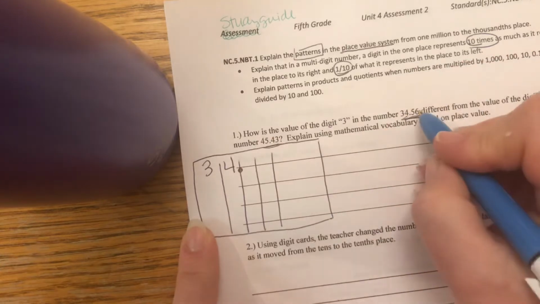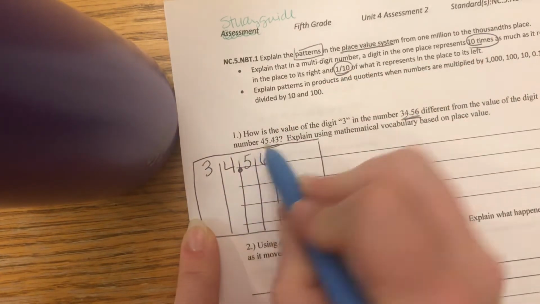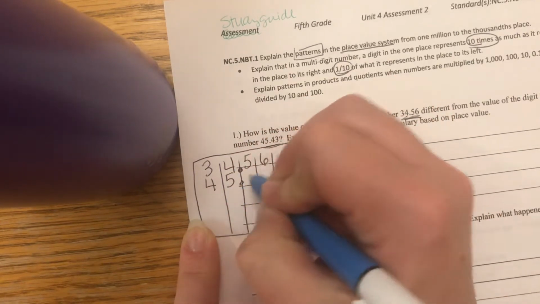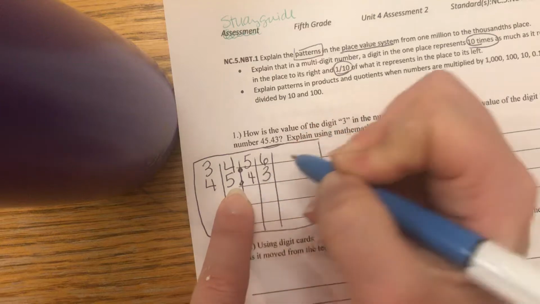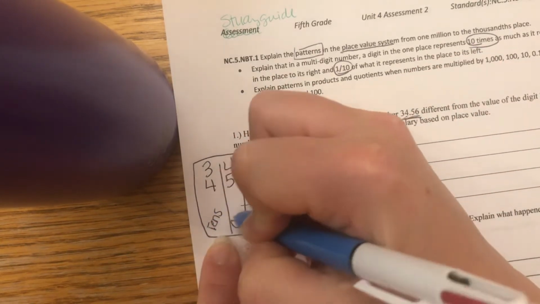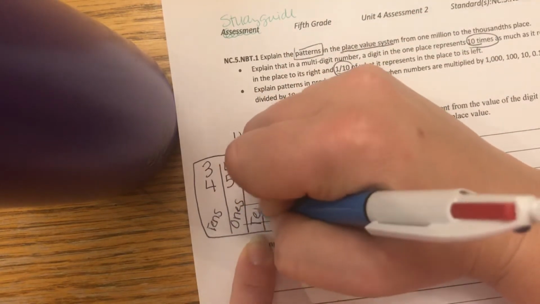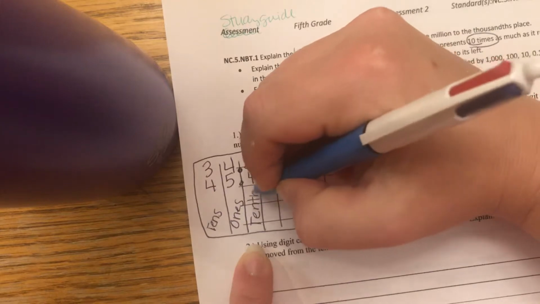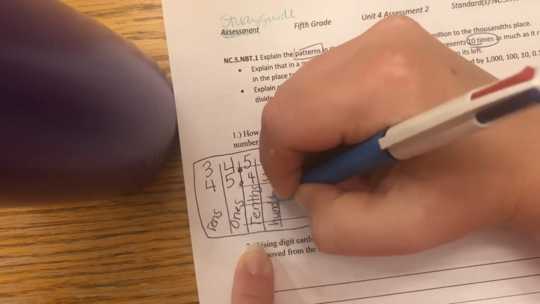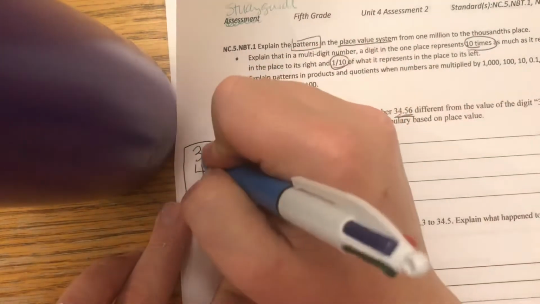34 and 56 hundredths, 45 and 43 hundredths. Remember, my decimals have to be lined up. And remember, this is the tens place. Ones, tenths, and hundredths. Hundredths. Okay, so I'm looking at the 3.